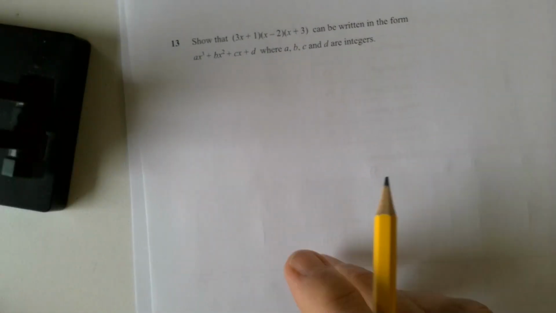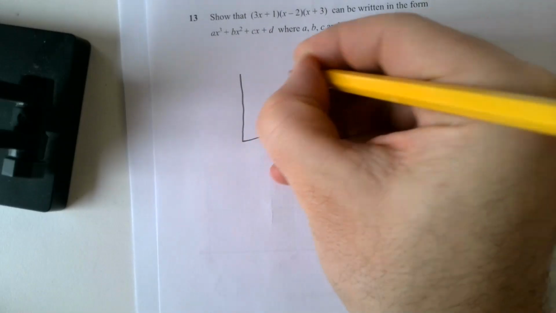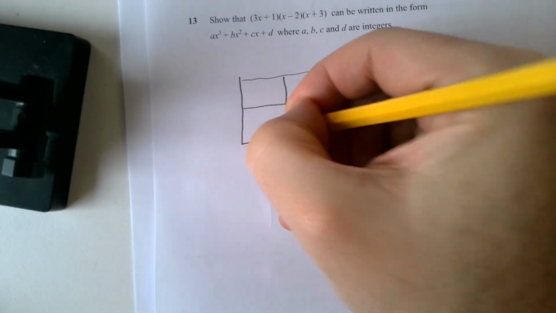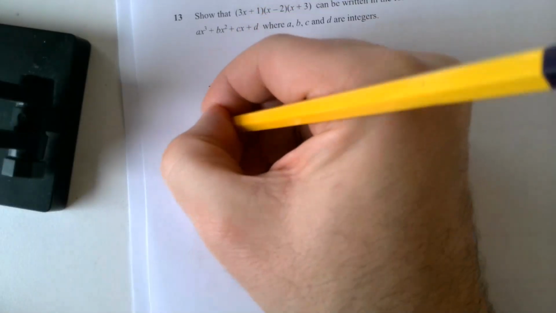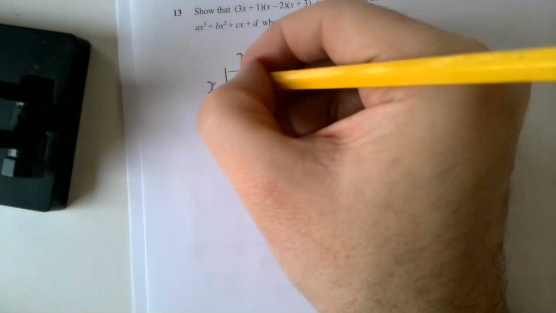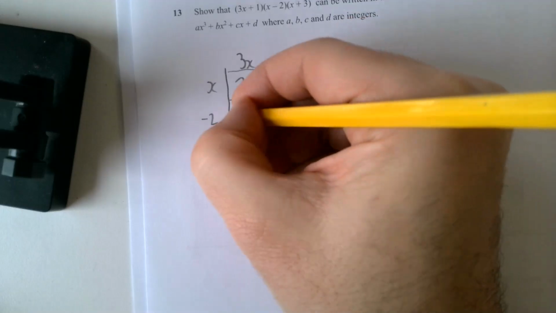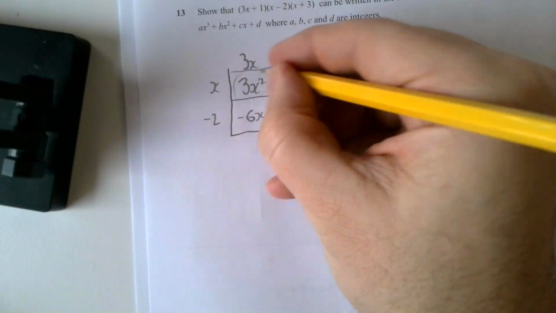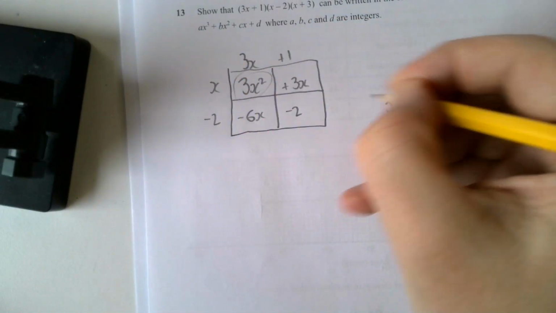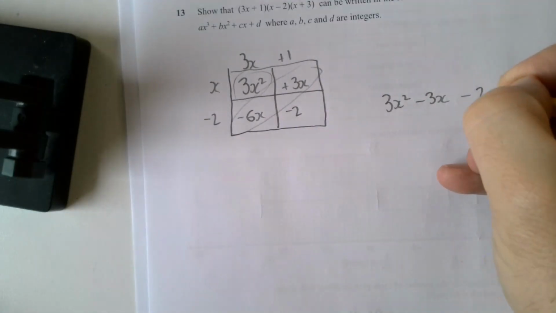Question 13. Right, so this is a lovely question. Loads of my class absolutely nailed this. So I'm just going to draw this out. Just be careful with signs. I'm going to do 3x plus 1 multiplied by x minus 2. Now I always try and include the sign on the inside of the box. So I've got 3x squared plus 3x minus 6x minus 2. And if I collect together my like terms, I've got 3x squared minus 3x minus 2.